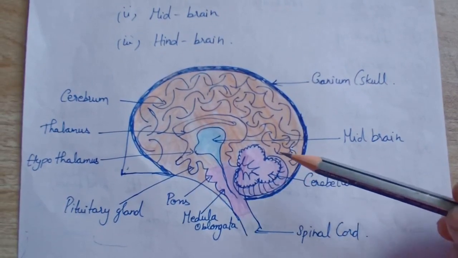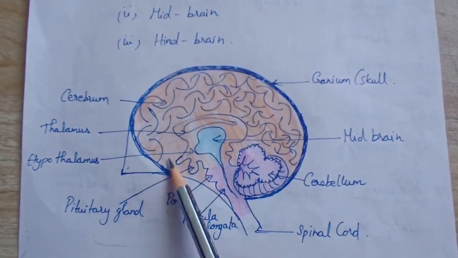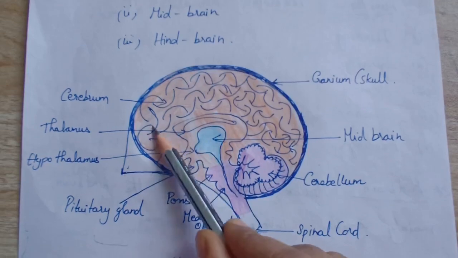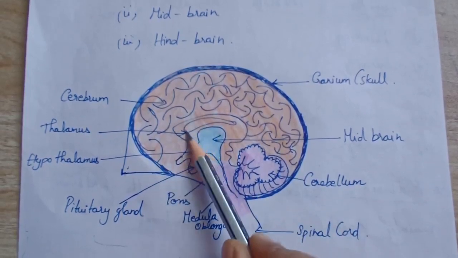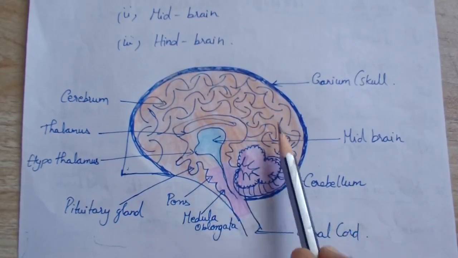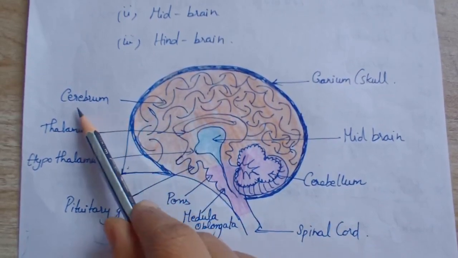In the forebrain you have two major parts. So many convolutions, so many wrinkles are here, and one more part is here. These wrinkles, convolutions or foldings are called your cerebrum.